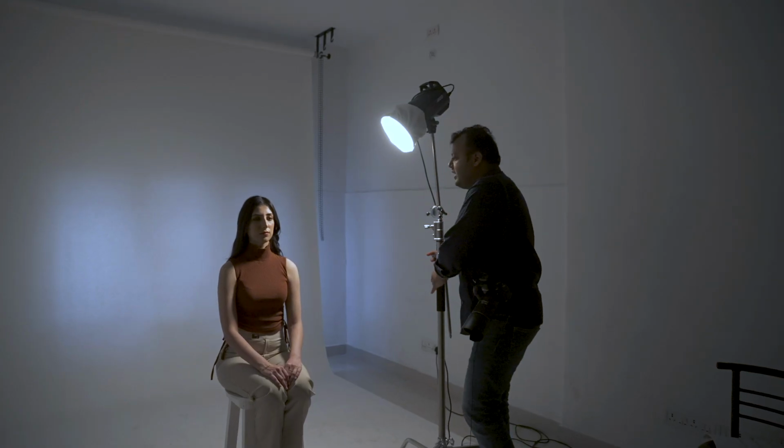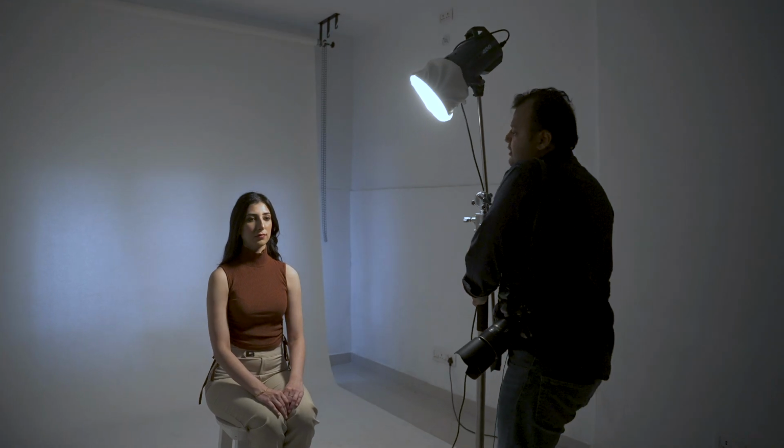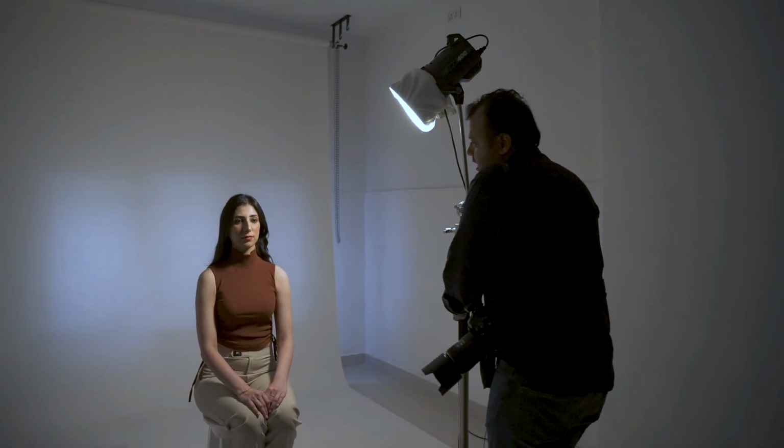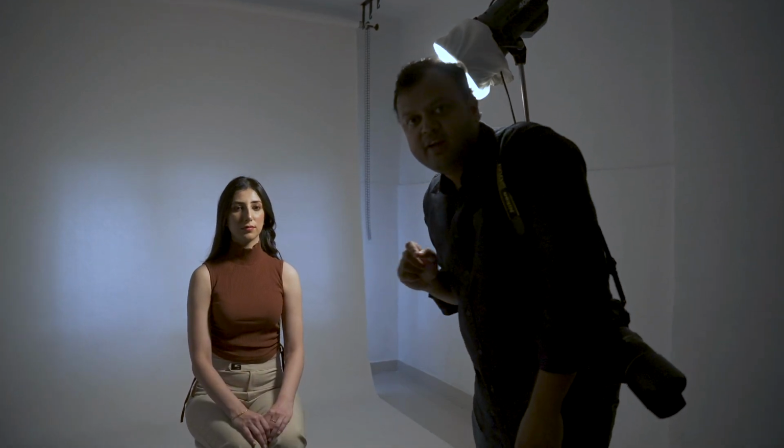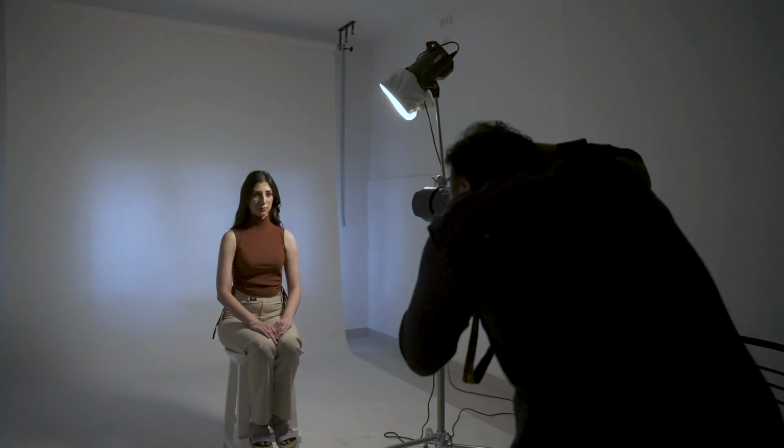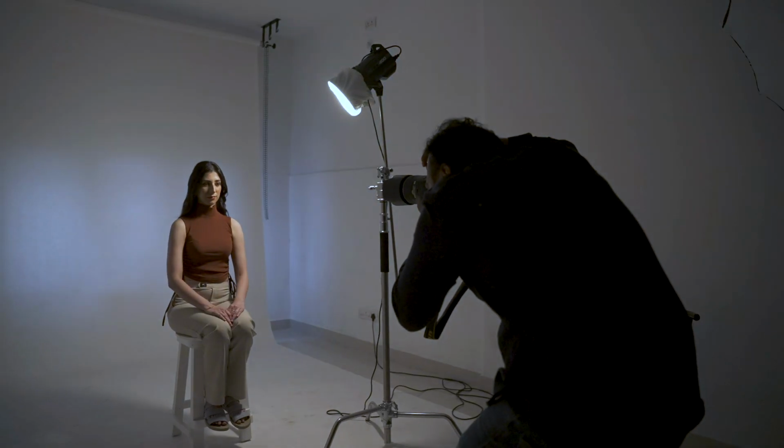So what I'll do now, I'll move the light a little to the left and adjust it till we can see a triangle shaped highlight being created on the face. So this is the classic Rembrandt style portrait. Now we'll click and see. Okay Vanya, look here, look straight into the camera. Yes, that's it.